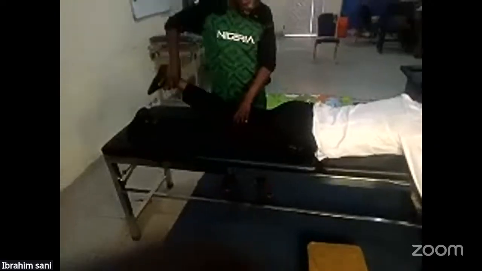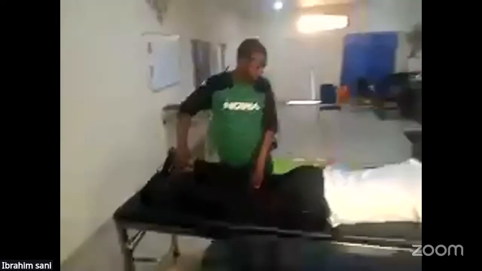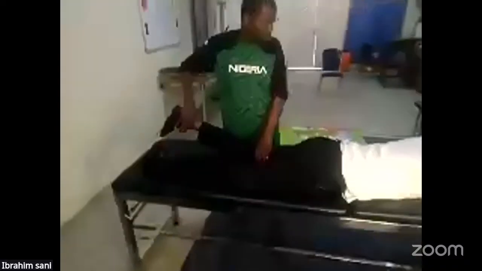You also have PNF, just like what we did for the shoulder. You can apply a combination of isotonic, for example. Then you change the position.